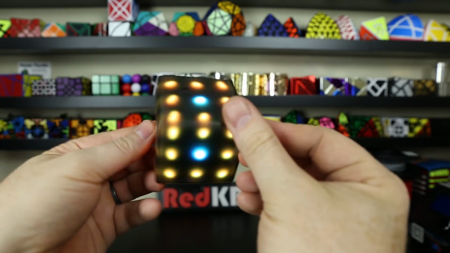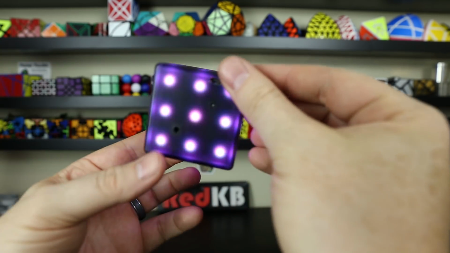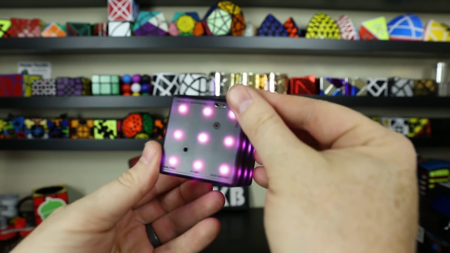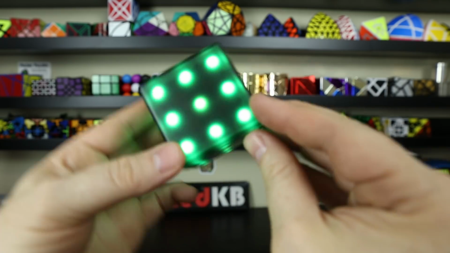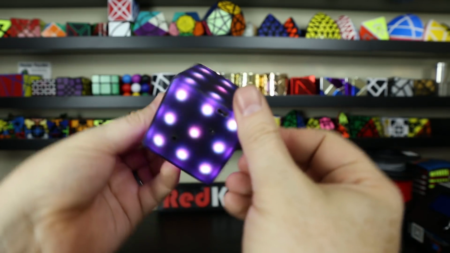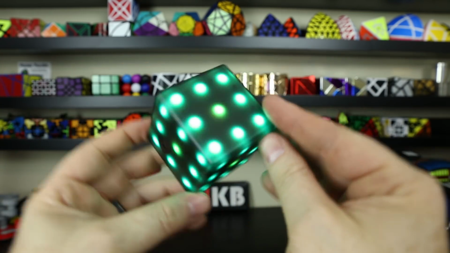And so I'm trying to match these colors, and every one I find, I get an extra second and a half. And you get 20 seconds to start with, plus every time you find one, you get a second and a half.